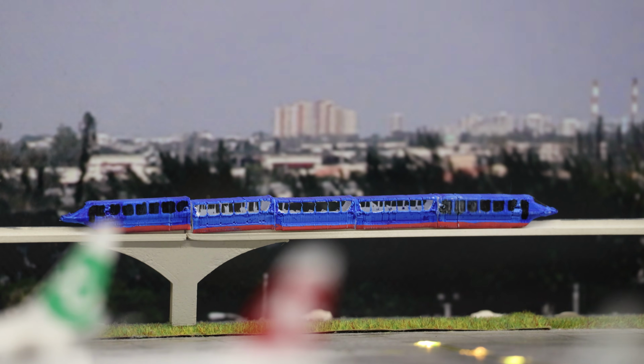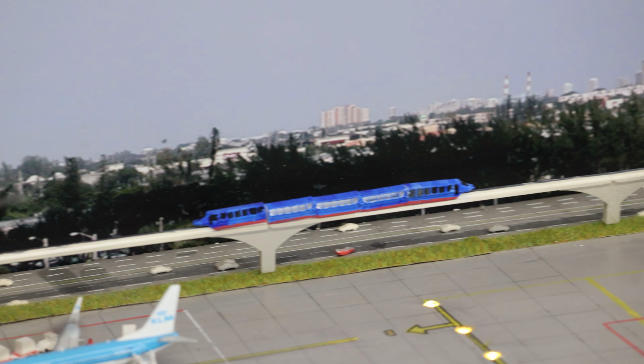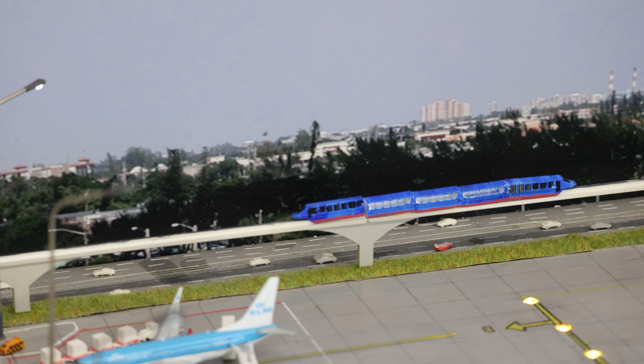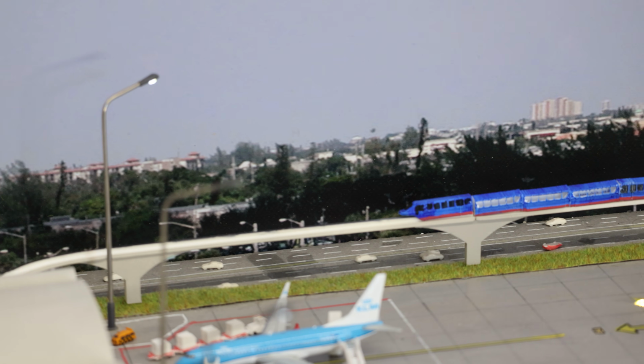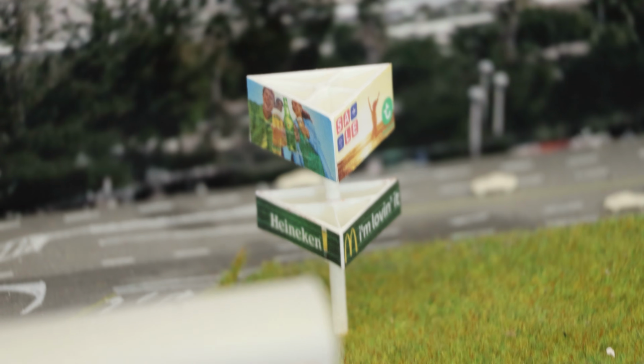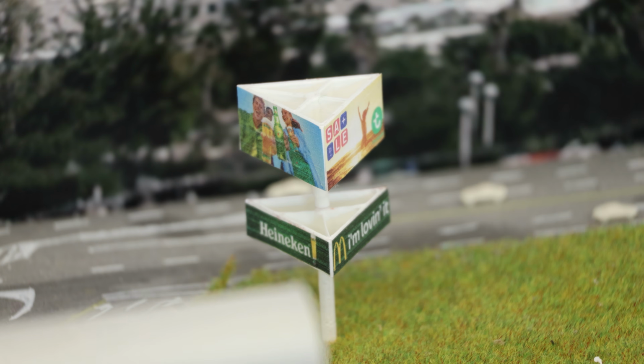And with the monorail being done, that brings us to the end of the video, where today I showed you how I created advertisement boards and a monorail on my model airport.